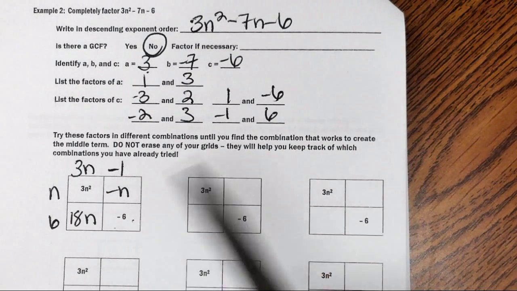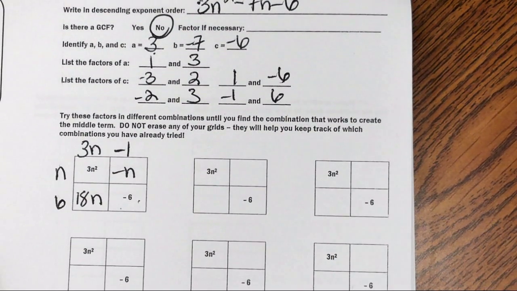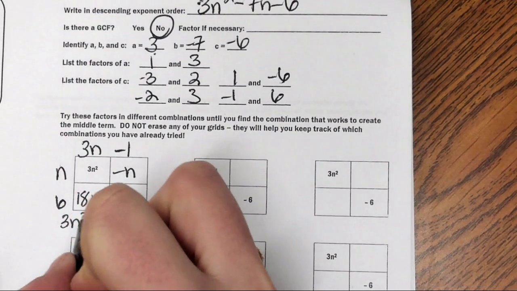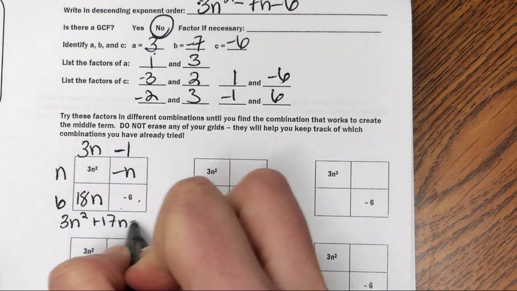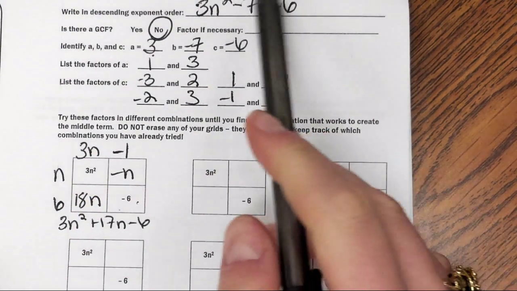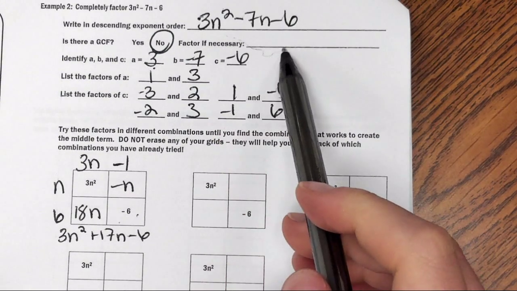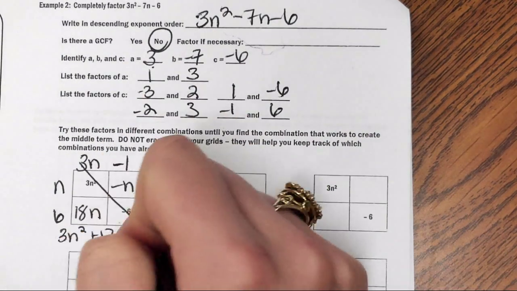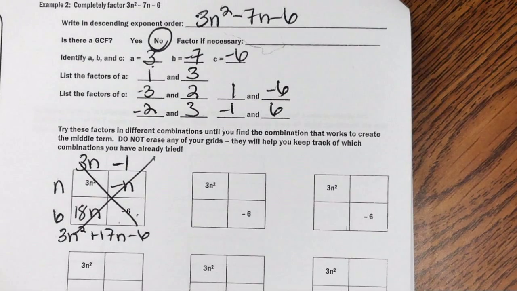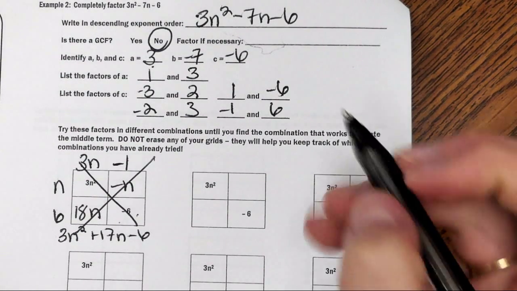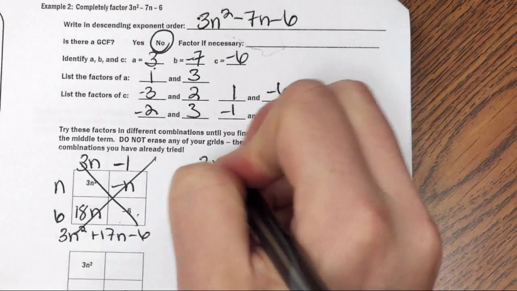Notice you can start by putting your first term and your last term down the diagonal. So I have 3n squared plus 17n minus 6. And I need a minus 7n in the middle, not a 17n. So that combination is not going to work. Notice I'm not erasing these because they'll help me keep track of what I've tried and what I haven't.